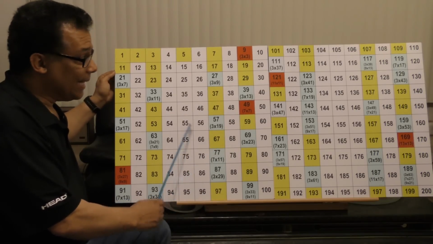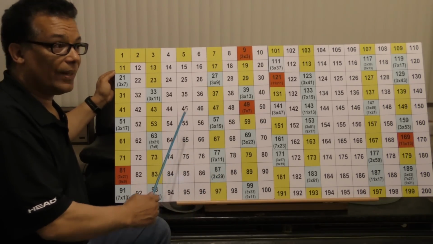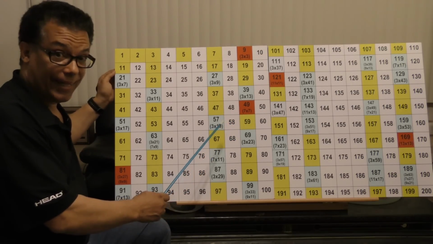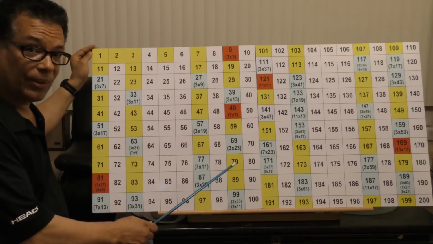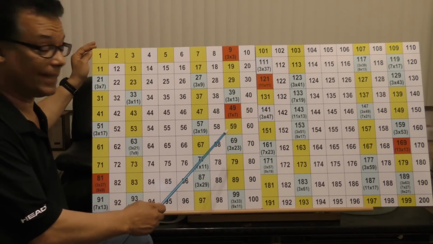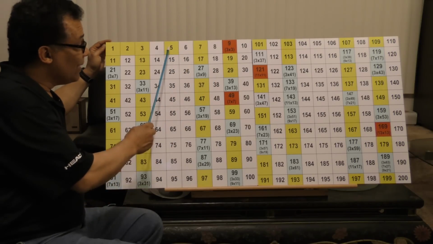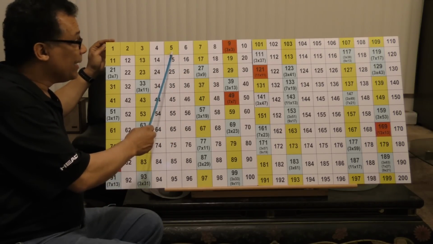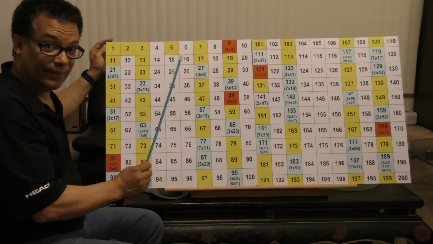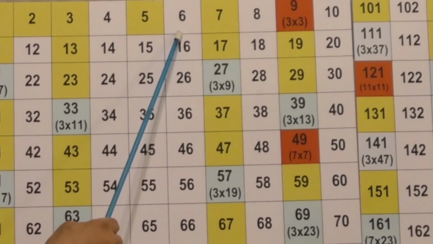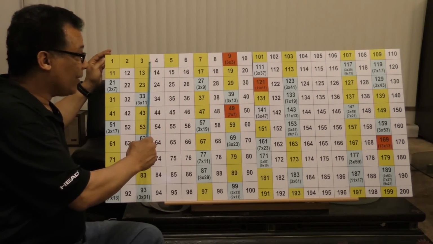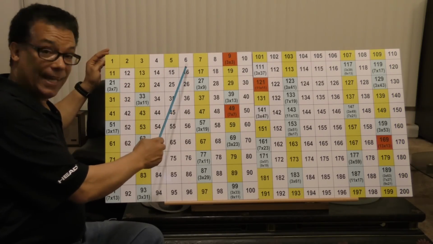A prime number is a natural number greater than 1 that has no positive divisors other than 1 and itself. A natural number that is greater than 1 that is not a prime number is called a composite number. For example, 5 is a prime number because 1 and 5 are its only divisors. 6 is a composite because its divisors are 2 and 3, also 1 and 6.